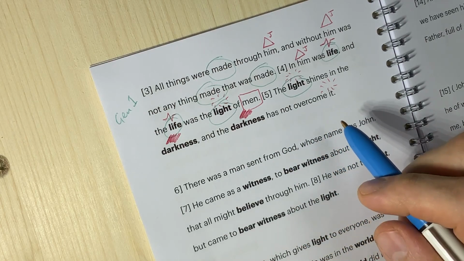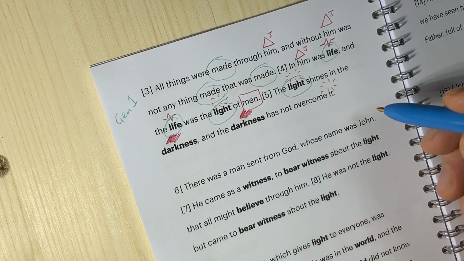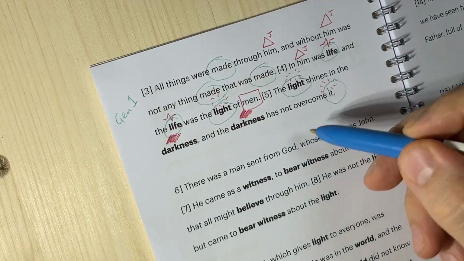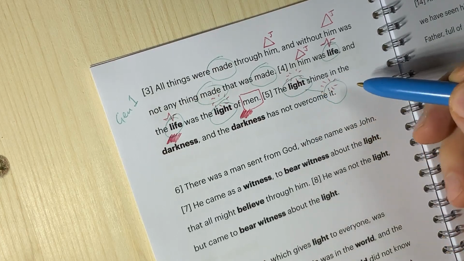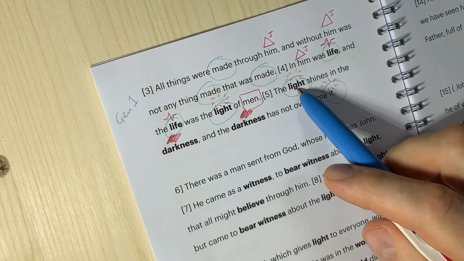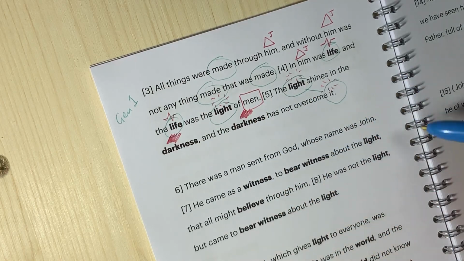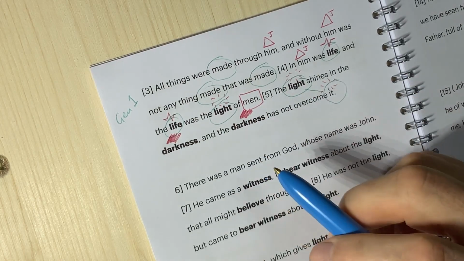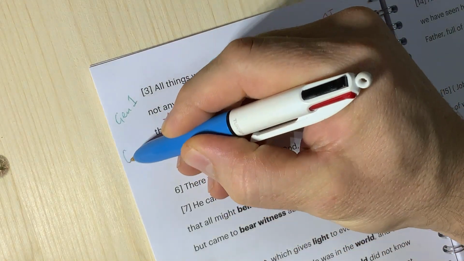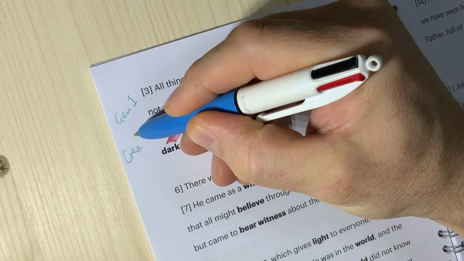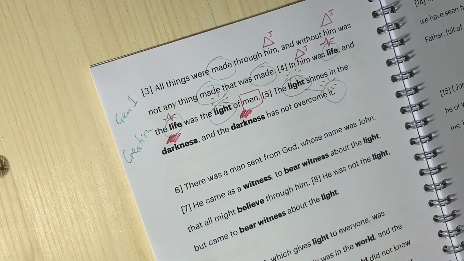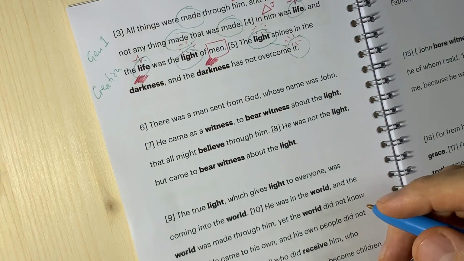It's the light that shines in the darkness. So then I can link that up with light there, and there as well. Okay, so I'm happy with this. There's clear reference to Genesis 1, so I'm also going to write creation there. Okay, so Genesis 1 and creation. Right, let's move on to the next bit.